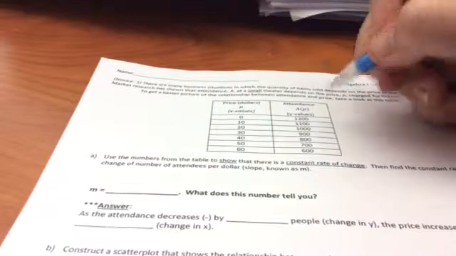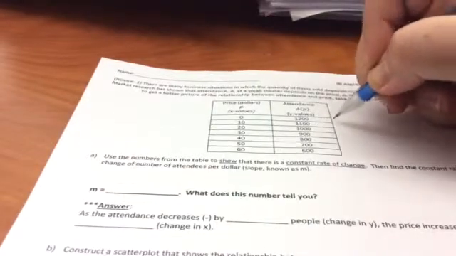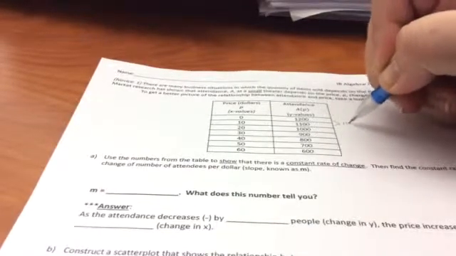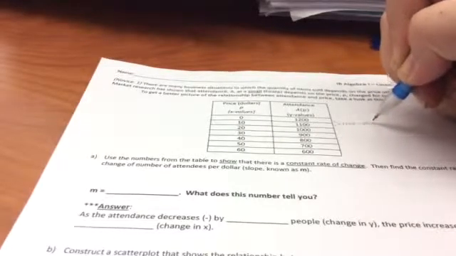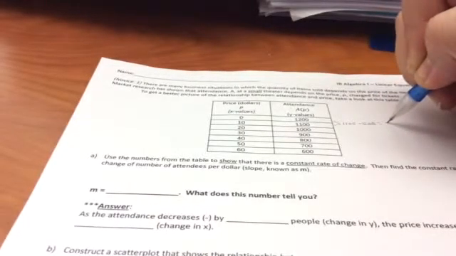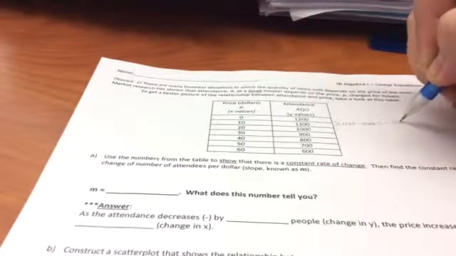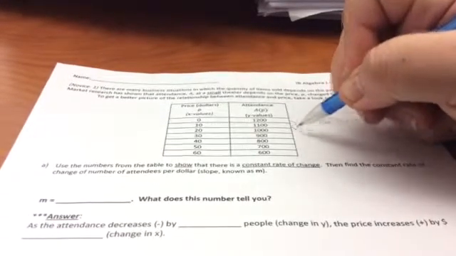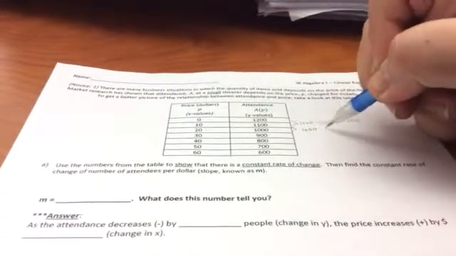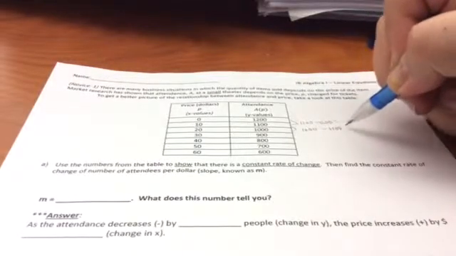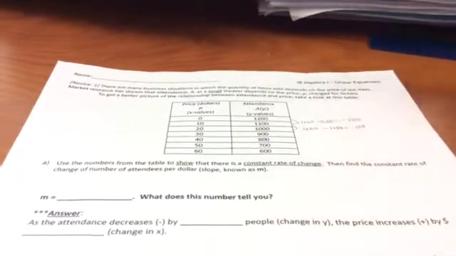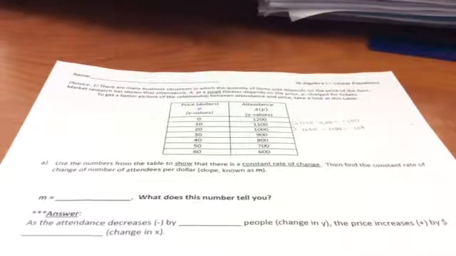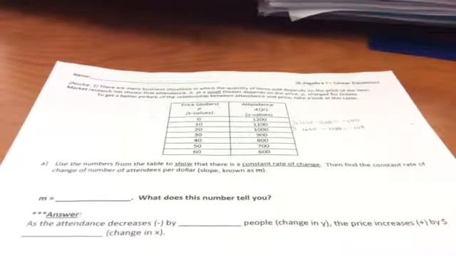And I'm going to look at 1,200 to 1,100. So if I do my subtraction, I'm going to do 1,100 minus 1,200. That's going to come out to a negative number because the attendance is decreasing. So it's negative 100. If I do the next pair, it'll be 1,000 minus 1,100, which is also negative 100. So I want to show that it has a constant rate of change. So hopefully they'll continue to decrease by 100, or at least if they don't decrease by 100 when I find my rate, it'll still be constant.